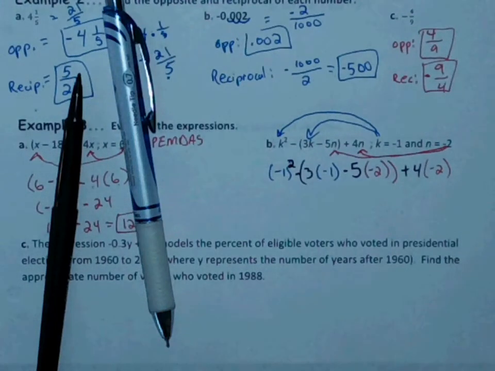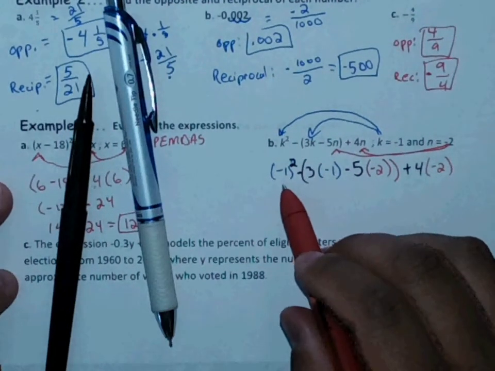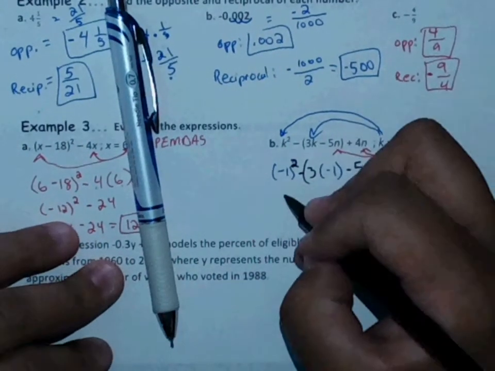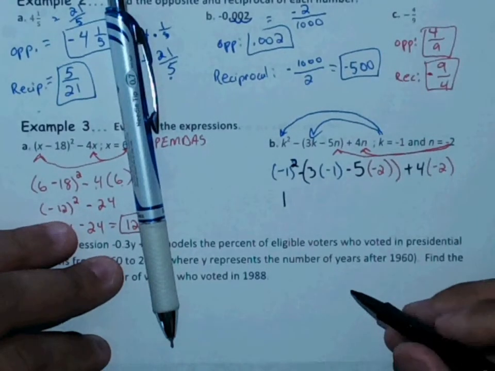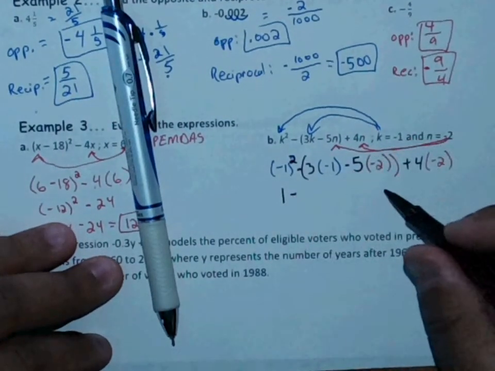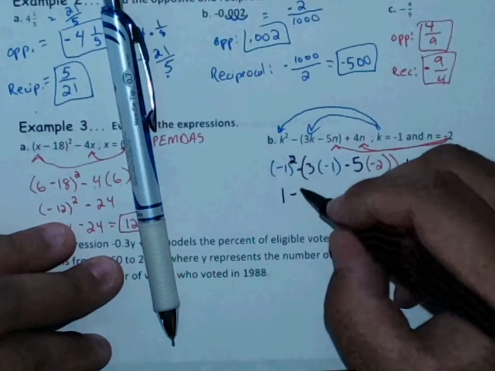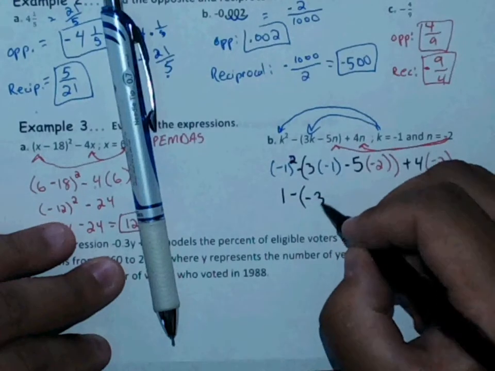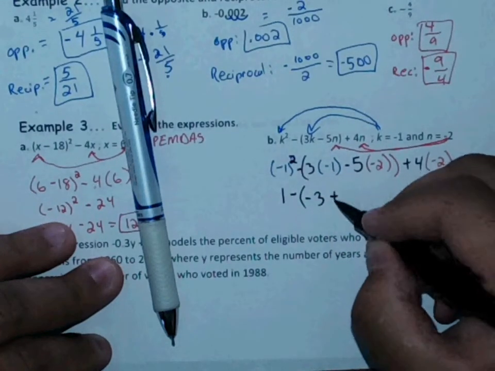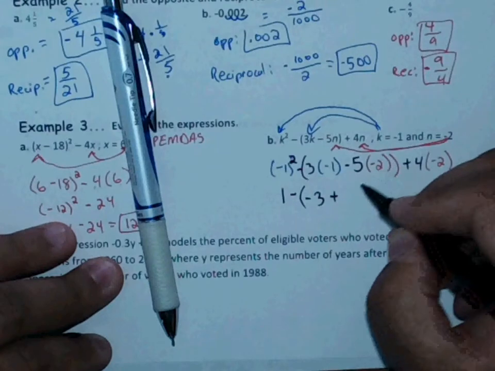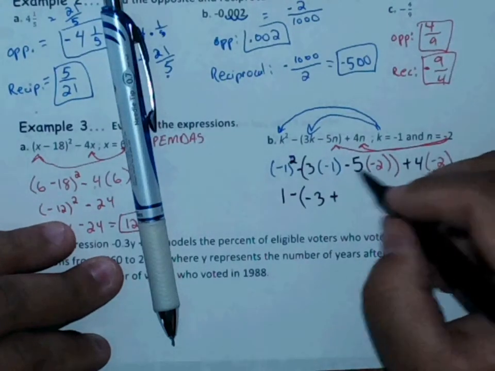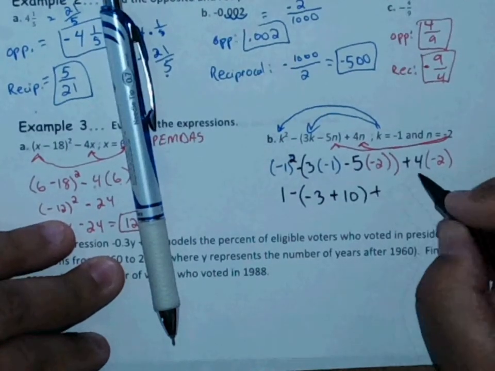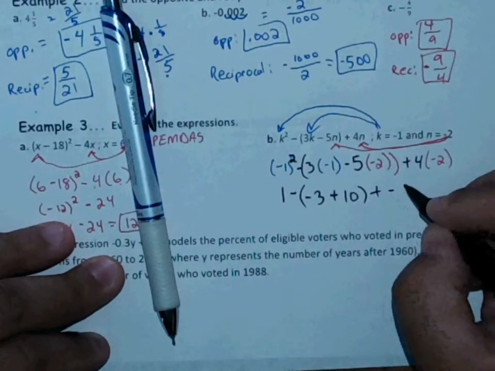I'm just going to handle this one right off the bat just because I know that a negative 1 squared is a positive 1, and it's going to be minus, and then on the inside I have to handle my multiplication first. 3 times a negative 1 is a negative 3, and then plus negative 5 times a negative 2, or a negative or minus times a negative is a plus 10, and then plus 4 times a negative 2, which is a negative 8.